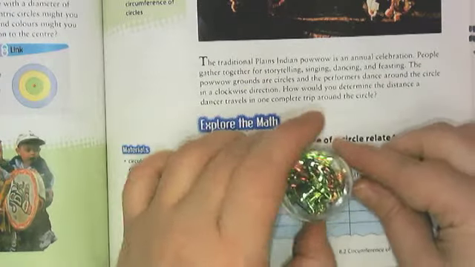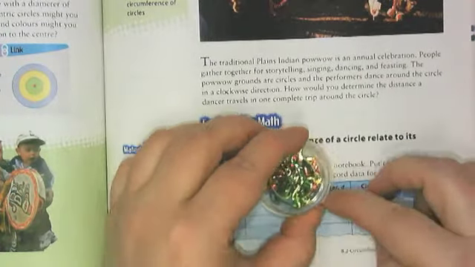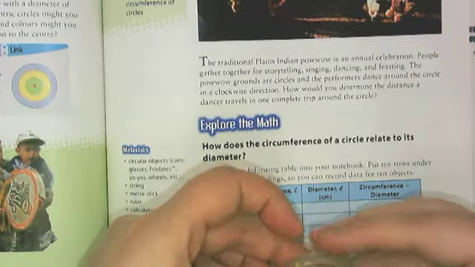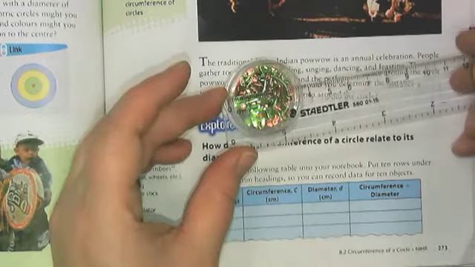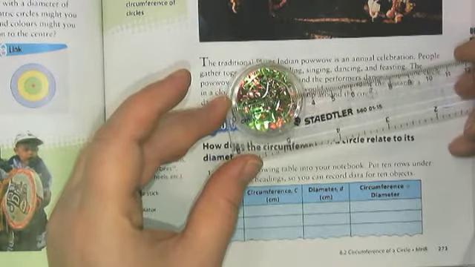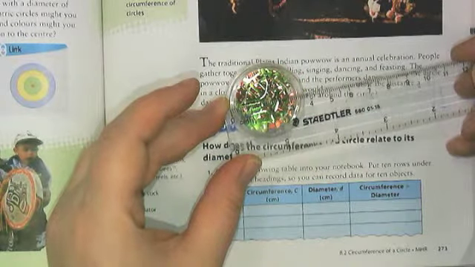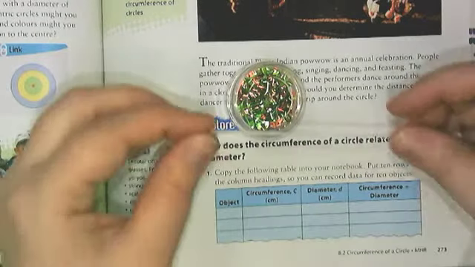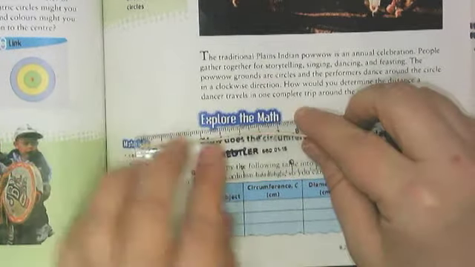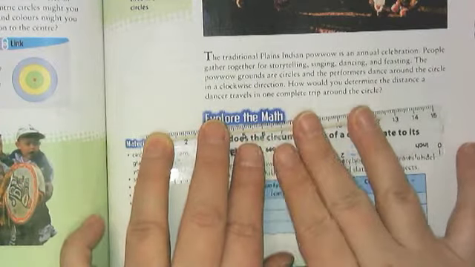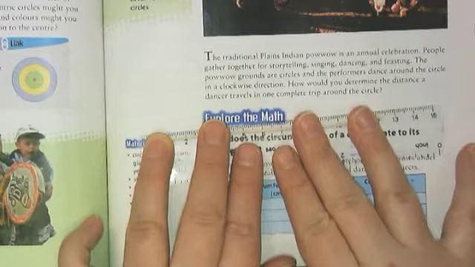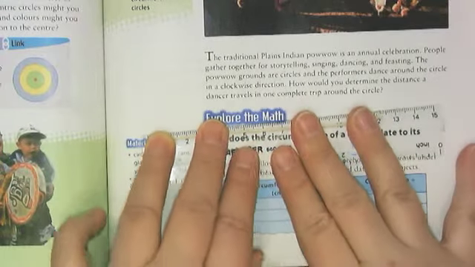Okay. What is that? A little round thing. The diameter is about 3.7, and the circumference is about 12.3.